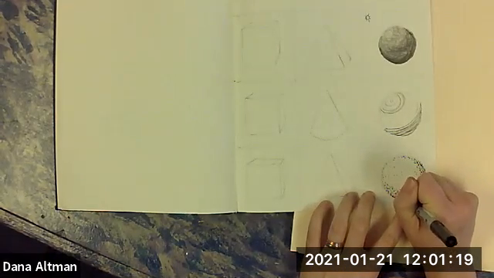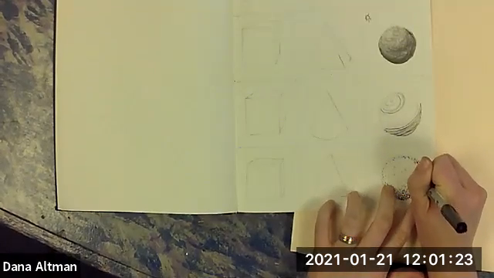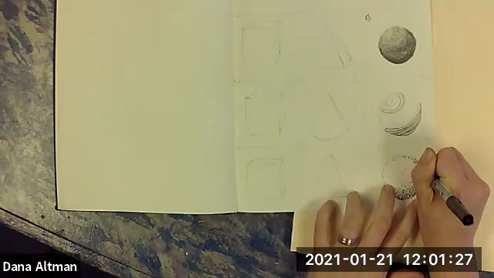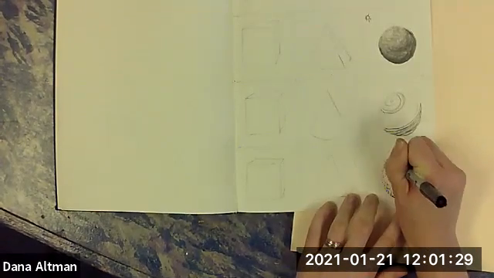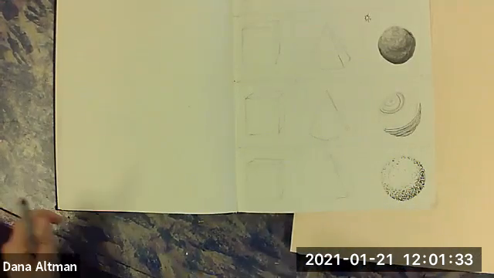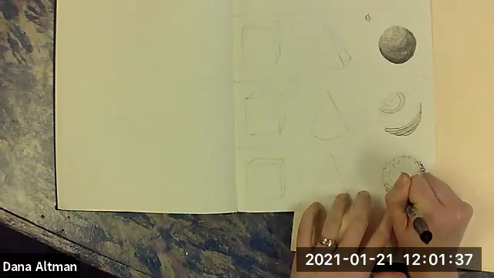The stippling is very similar to the hatching in the sense that the more dots and the closer they are, the darker your value is going to appear. It's going to be lighter up here where the light source is, and then darker away from the light source.